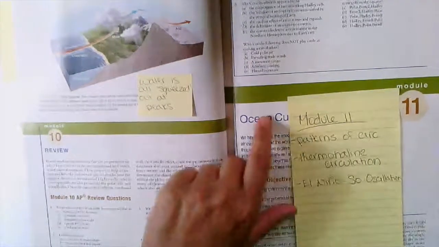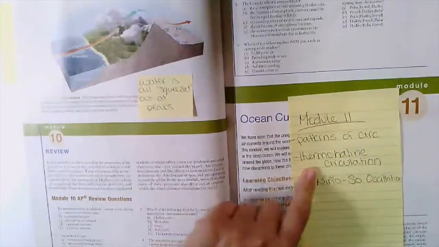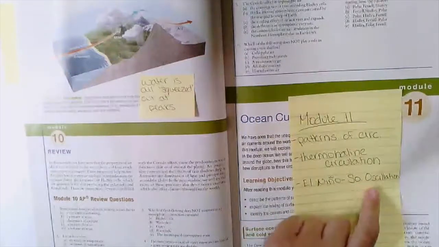In this module we'll be talking about ocean currents, specifically the patterns of circulation, the thermohaline circulation, and El Niño southern oscillation.